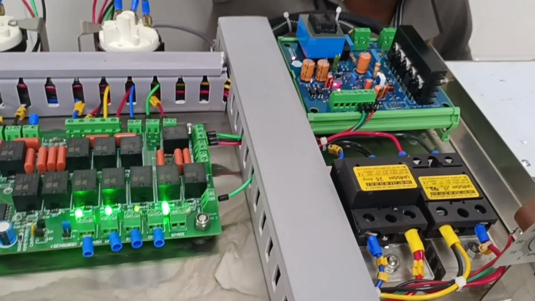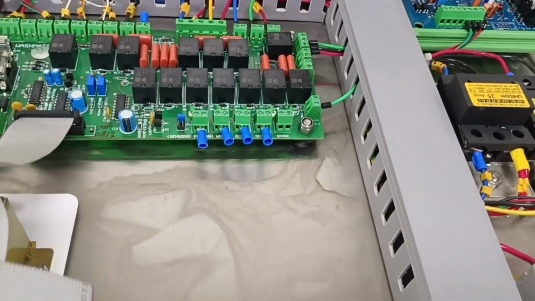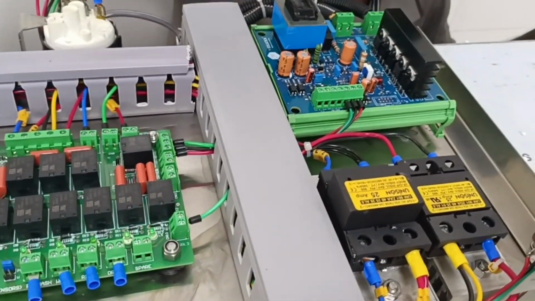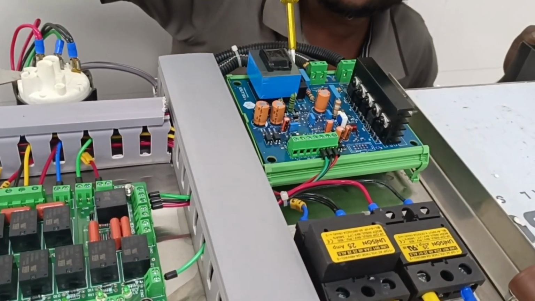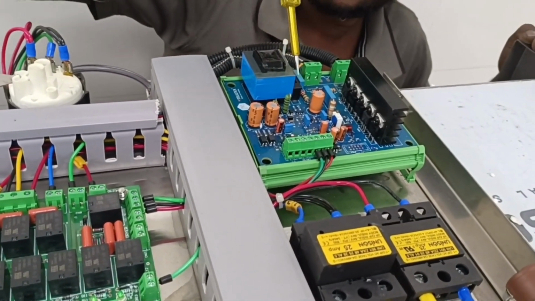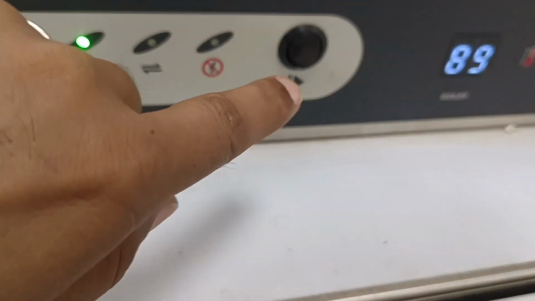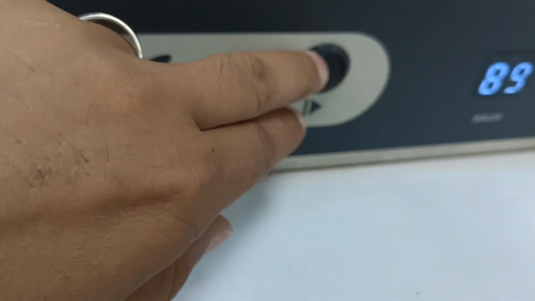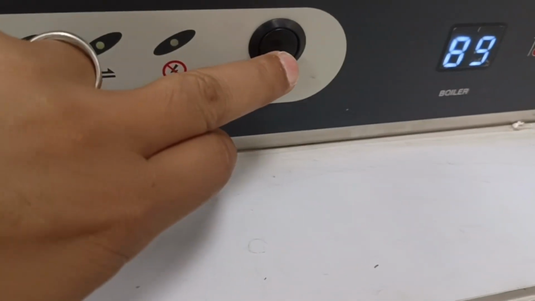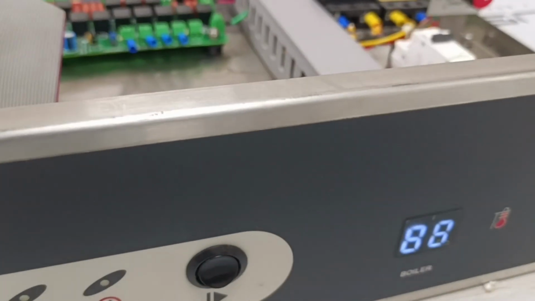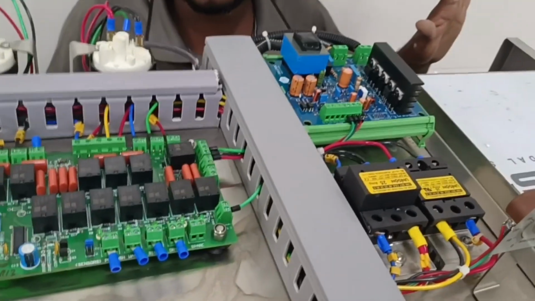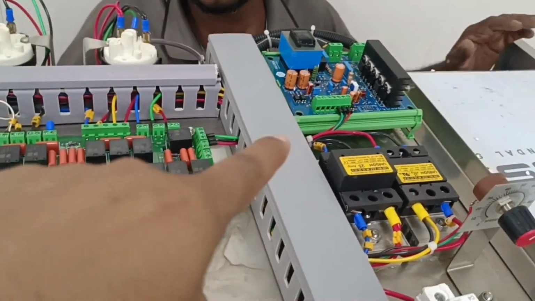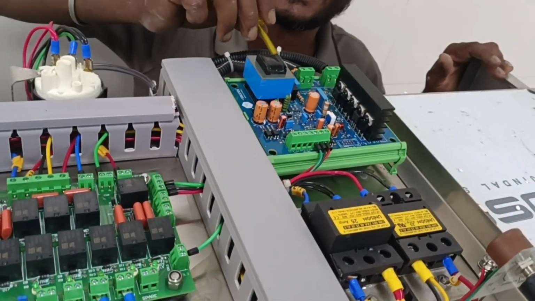The indicator is not coming. Check the fuse on this side. Fuse is there? After this button, if we operate the machine on this button and power is not coming, we need to check that one, the PCB card. PCB card, TC drive.